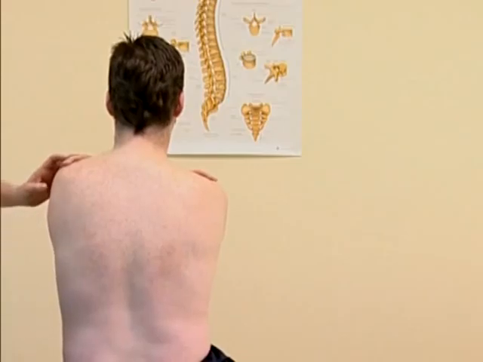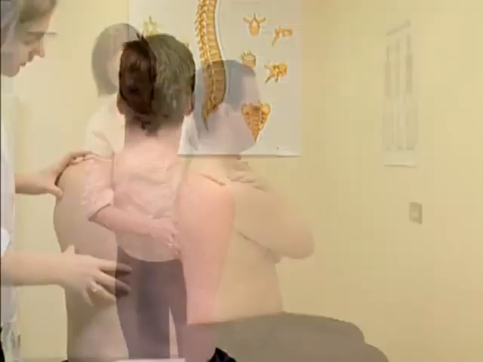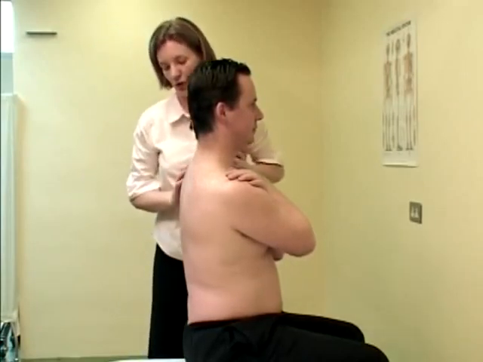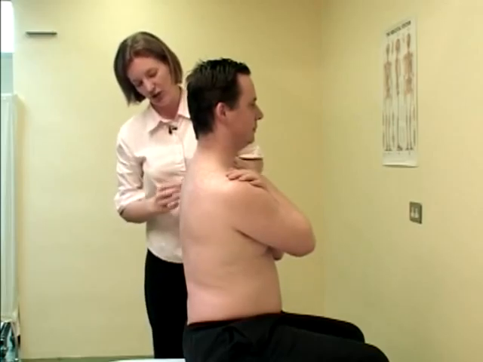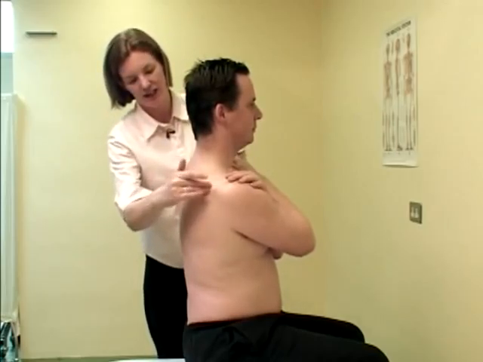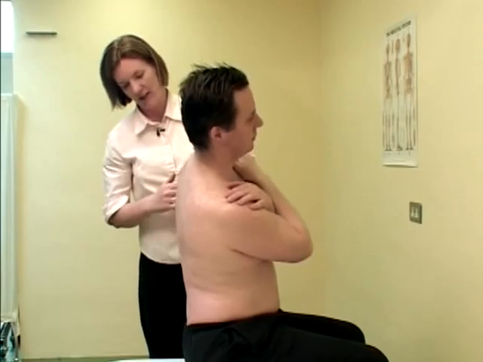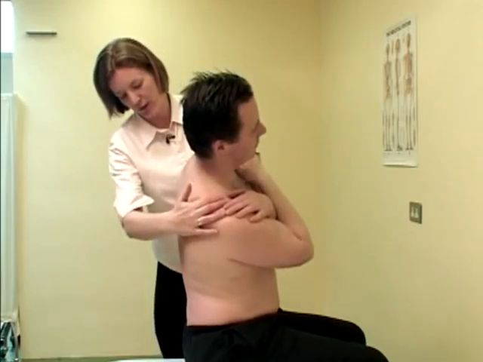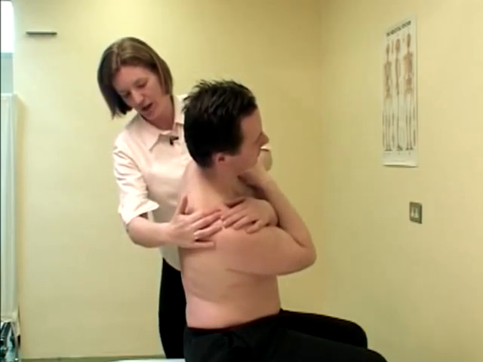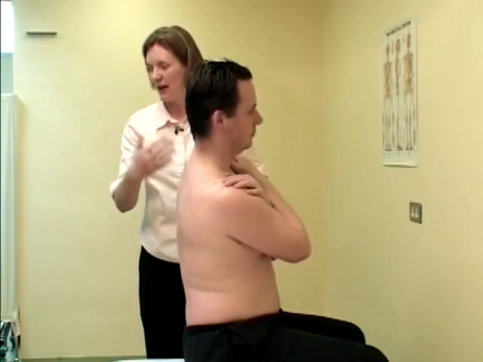Okay, this is more for the therapist posture, to make sure that I'm in a good position for applying pressure in the other direction. And again, I'm going to get you to bring this shoulder down to the bed. And again, I'm going to apply that overpressure. And again, assessing side to side.